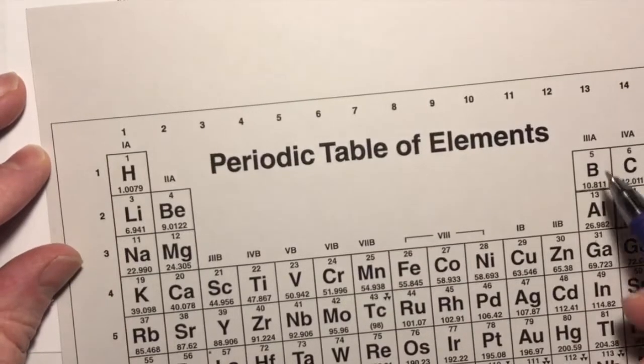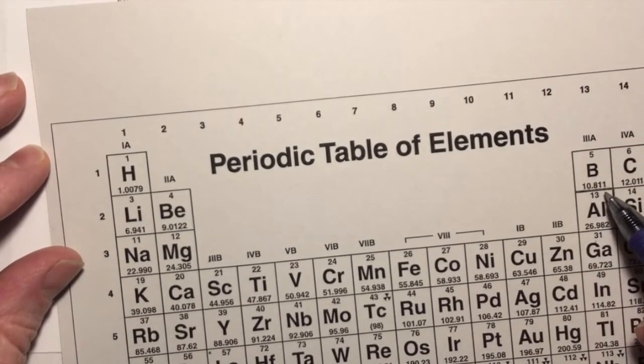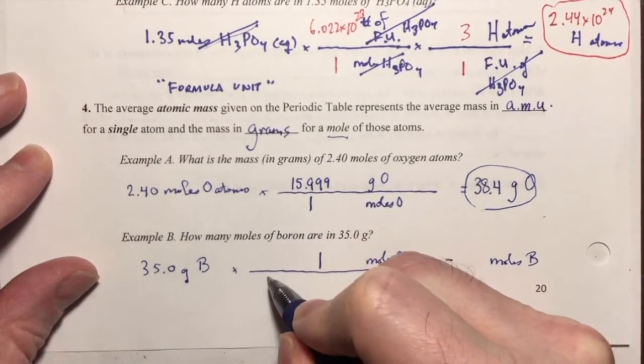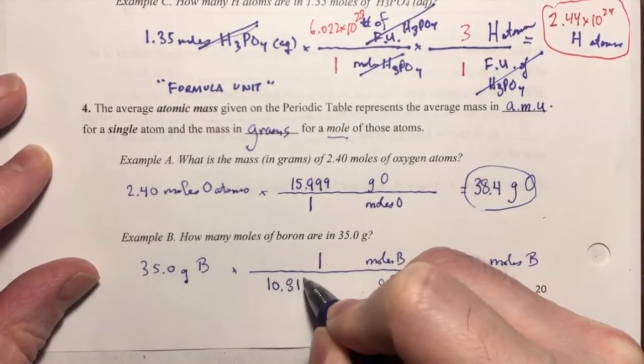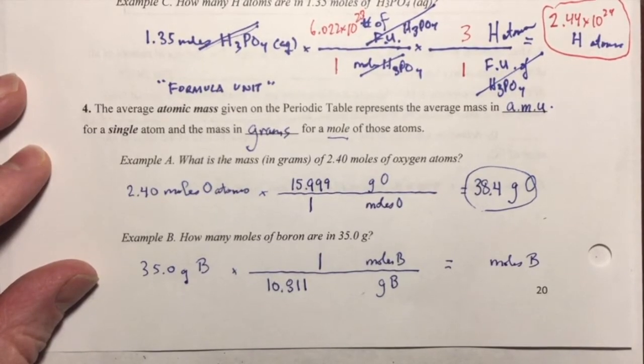On the periodic table, we see that the mass of a single boron atom is 10.811 AMUs, but the mass per mole of boron atoms is 10.811 grams. So it's that number, 10.811. So we have our numbers. Let's multiply them through. 35.0 times 1 equals.